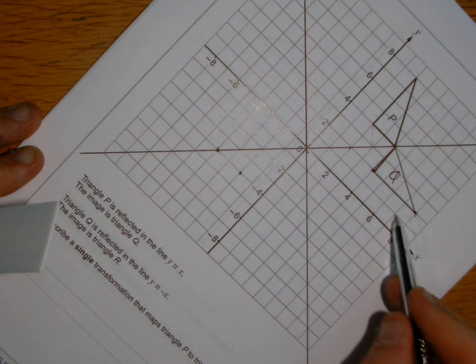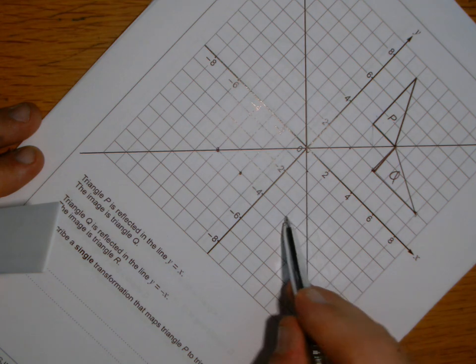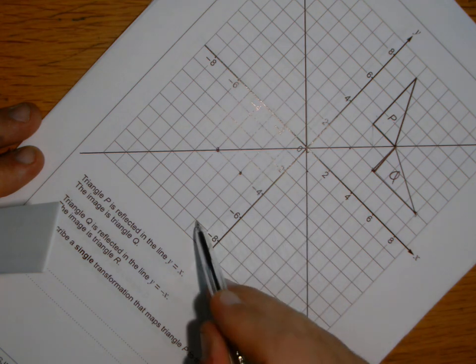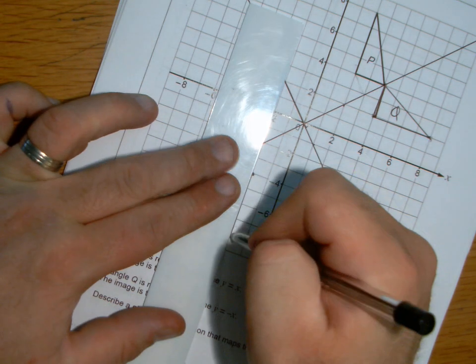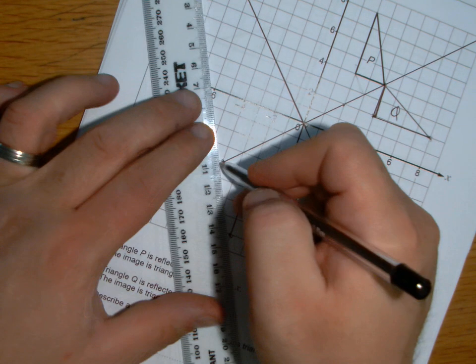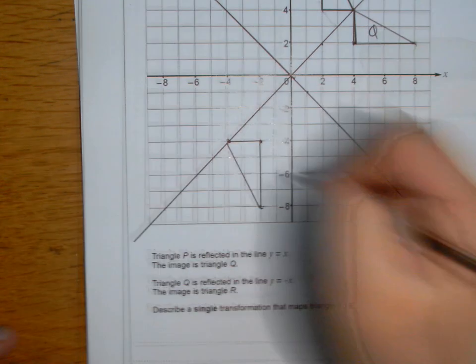And then this corner point, 1, 2, 3, 4, 5 diagonals, so it'll be 5 diagonals this way, so it'll be there. We need to label that shape then R.